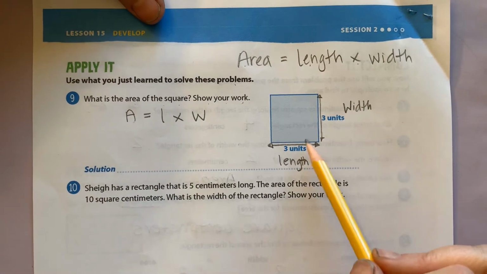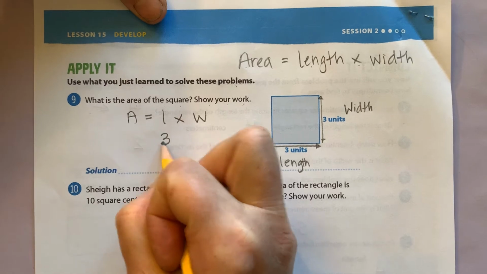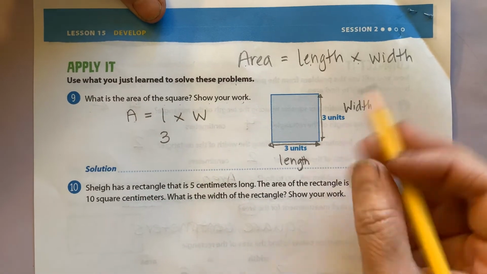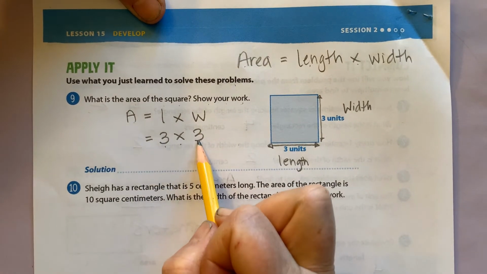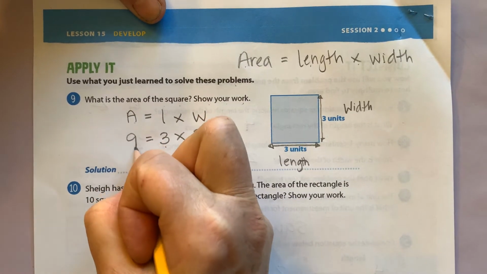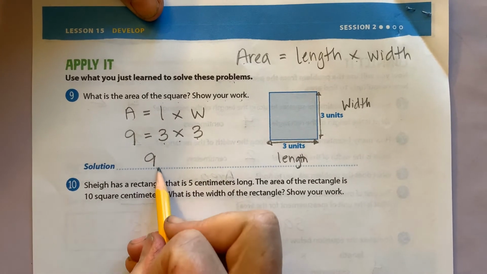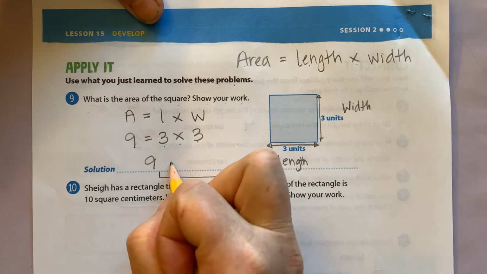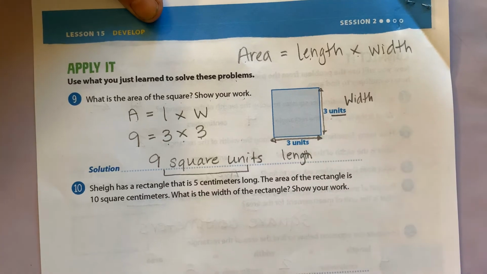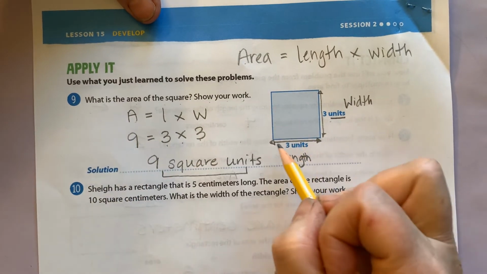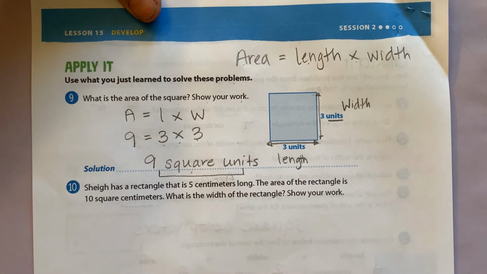Okay, so let's plug in our numbers. Let's substitute our numbers in. What is the length of our square? You're right, it is 3. What is the width? It is also 3. Okay, so what is our area? 3 groups of 3. 3 times 3 is 9. Nice job. Okay, now when we write our answer, 9, what are we going to write after it? If you said square units, you're right. They told us units. And whenever we're talking about area, since we've multiplied by 2 numbers, they become square units.